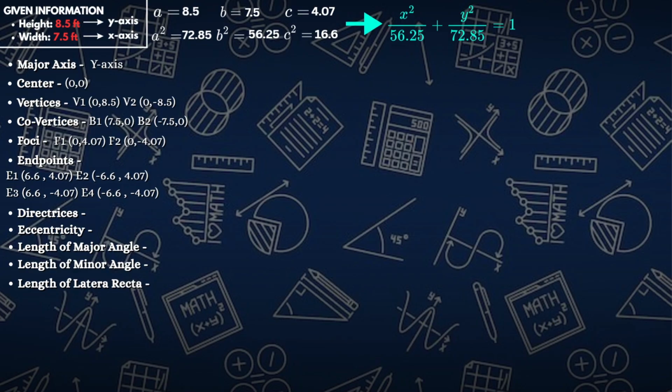And for E4, h minus b squared over a and k minus c. I hope you've written down the formulas for the endpoints, because that would really help you in solving for the endpoints without guessing the coordinates based on the graphing paper.